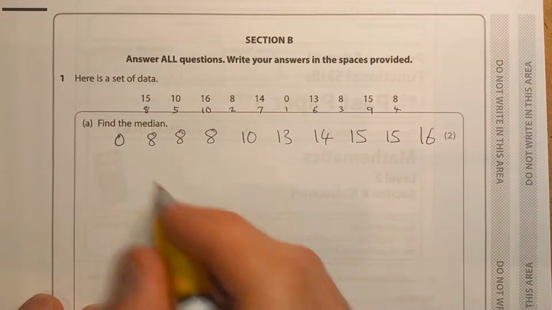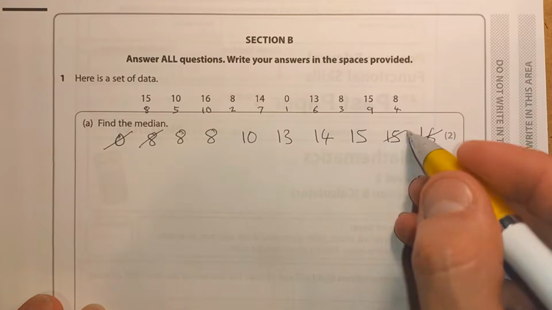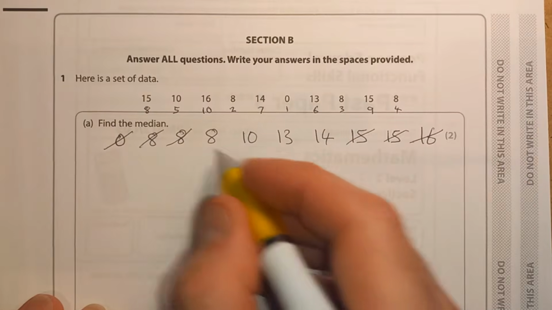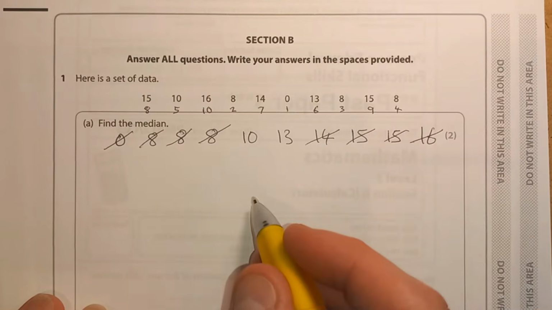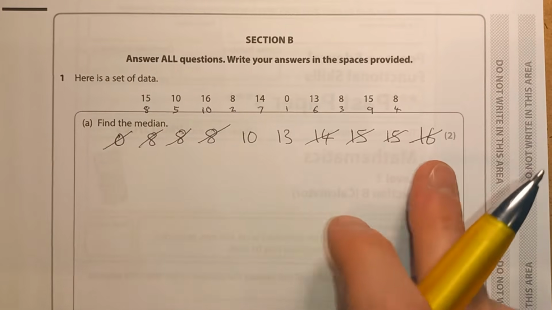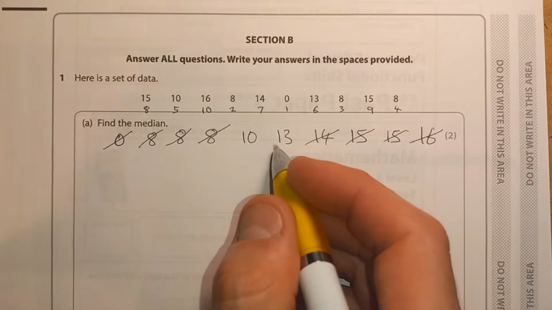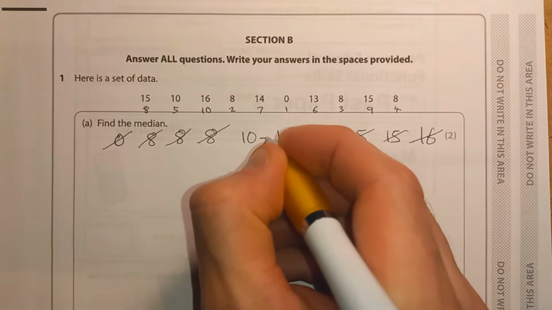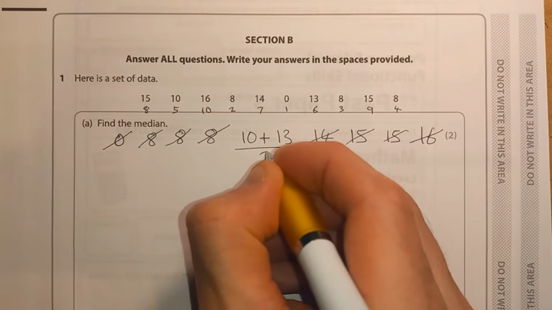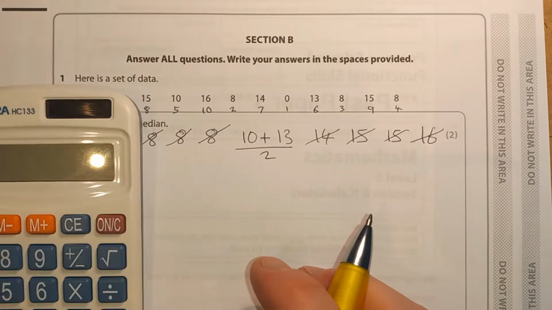So for the median, we can cross off the smallest and the largest. Next smallest, next largest. And keep going until we end up with either 1 or 2 in the middle. Okay, so we're always crossing them off in pairs. Here, here, here, here. Now, because we've got 2 left in the middle, we need to add them together and divide by 2. Well, we can do this with the calculator.